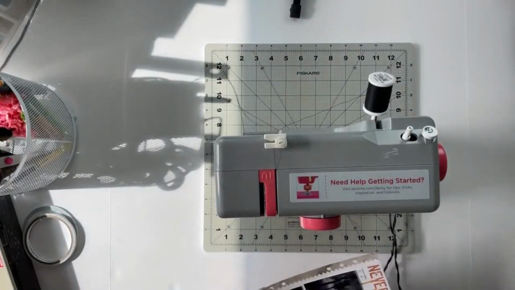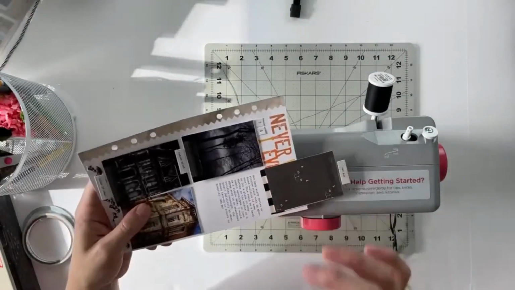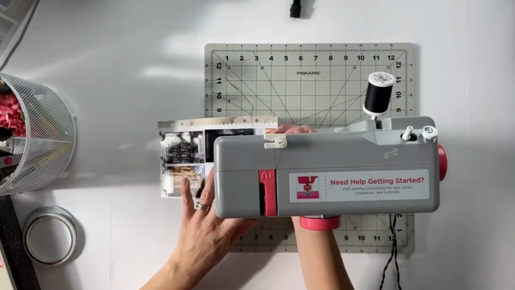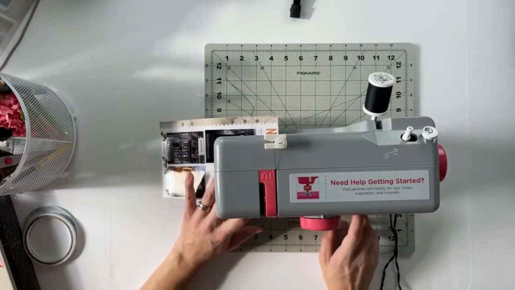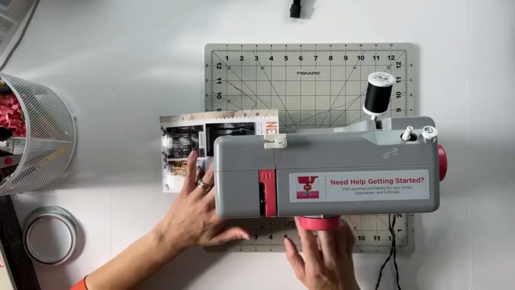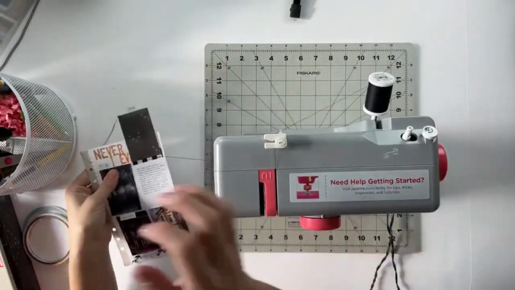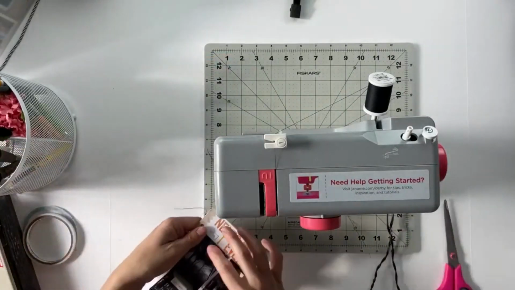And then the last thing I'm going to do for this one is to go ahead and stitch on top of the washi that's on the background paper. And this is going to give this a really, really strong hold, like I said, so hopefully it won't fall off in the years to come.